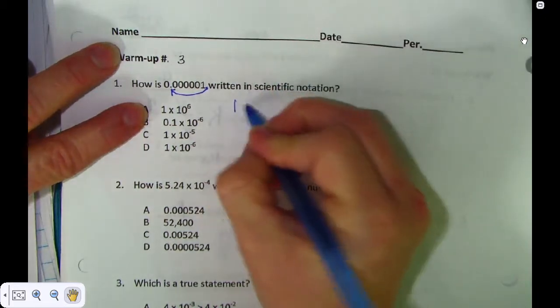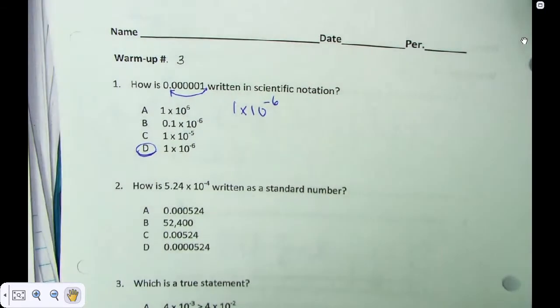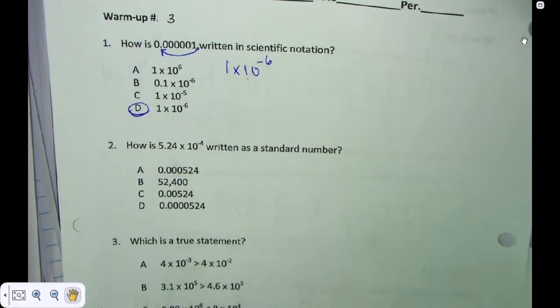Okay, so that's going to be 1 times 10 to the -6. Good. Guys, that's exactly what I want to see on everybody's, with a blue pen is what you're supposed to be checking with.